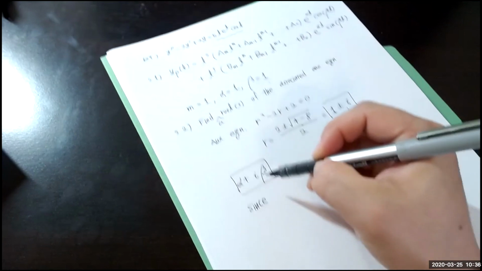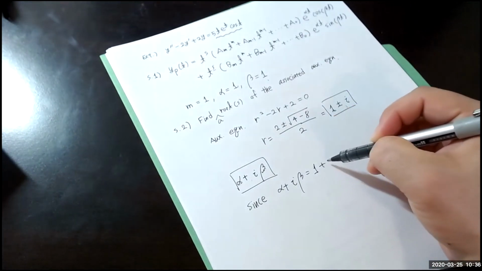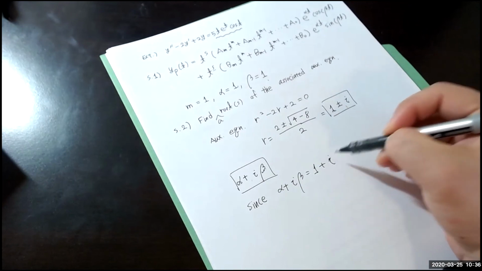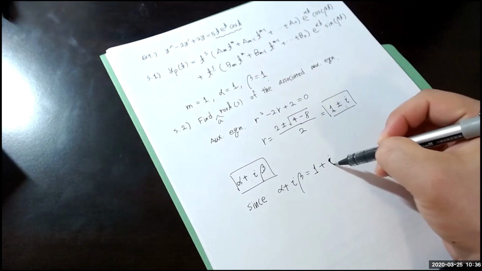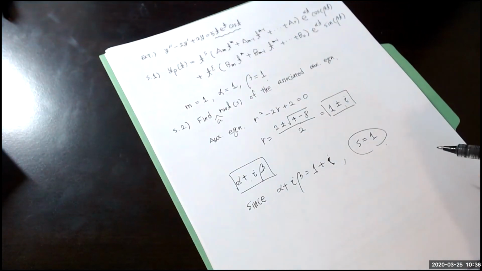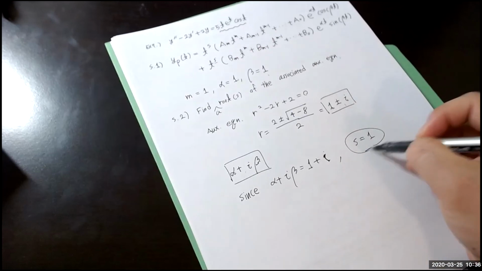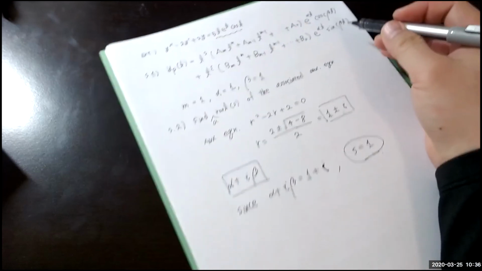Since alpha plus i beta is equal to 1 plus i, s must be 1. Okay? Why must s be 1? I told you several times.